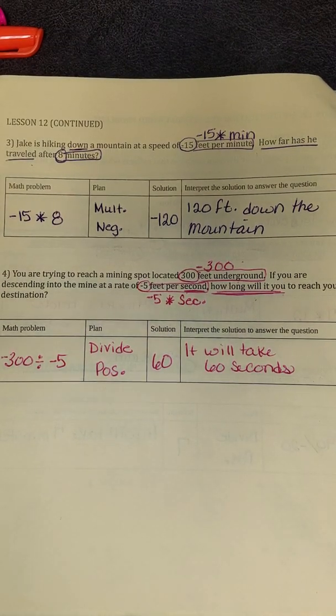So please make sure you're watching the videos, rewinding them when you need to. Make sure you're copying down these notes. You guys have a test this week. So please make sure that you are preparing for that.